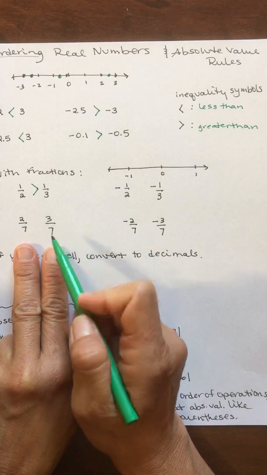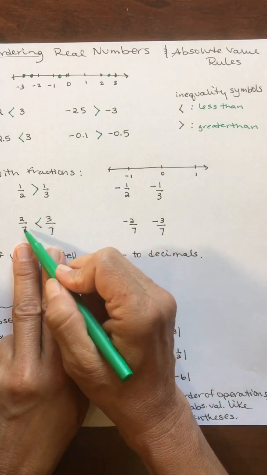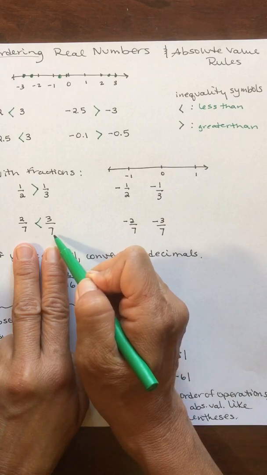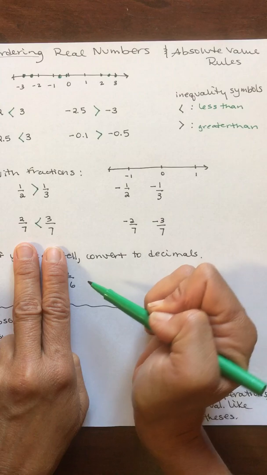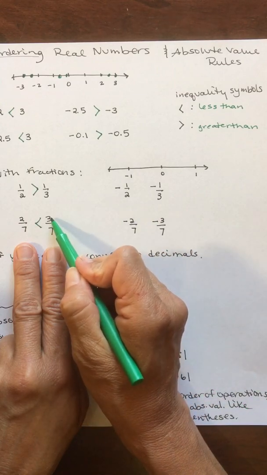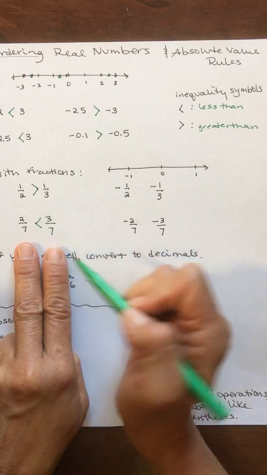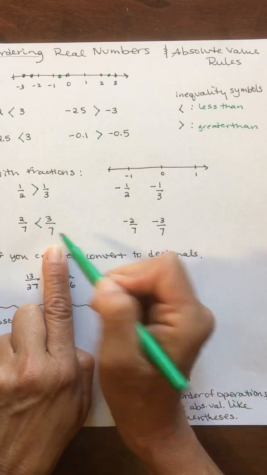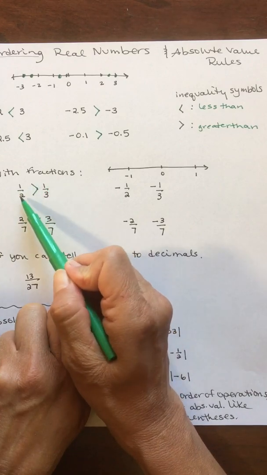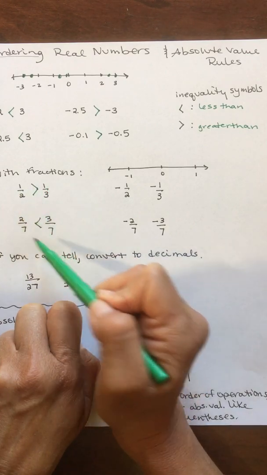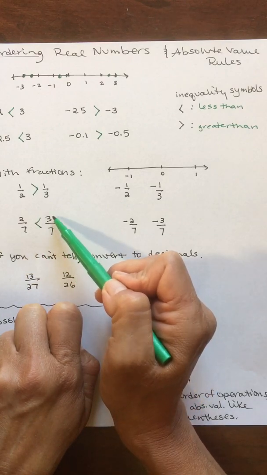And in this case, the bigger one is the one with the biggest numerator. So again, the denominator tells you how many slices they're cut into. The numerator tells you how many of those slices you have. So would I rather have 3 slices of a pie cut into sevenths or 2 slices of a pie cut into sevenths? The 3/7 is bigger. So with the same numerators, the bigger number is the one with the smaller denominator. With the same denominators, the biggest one is the one with the biggest numerator.